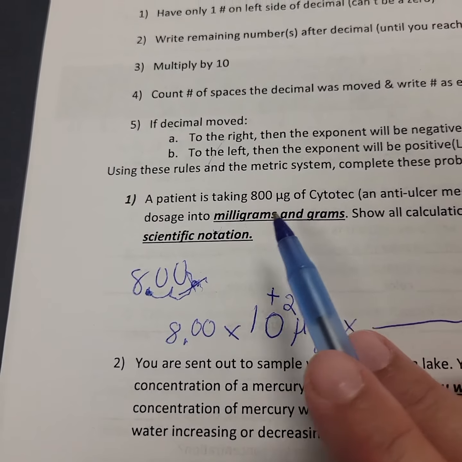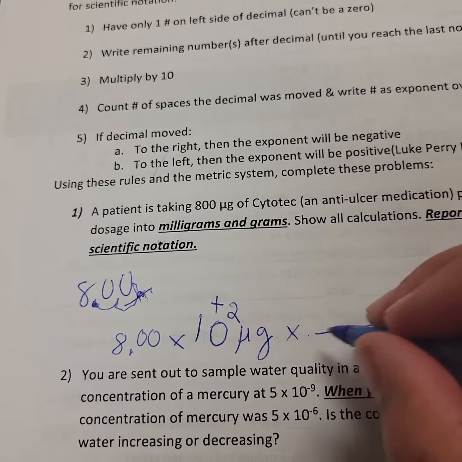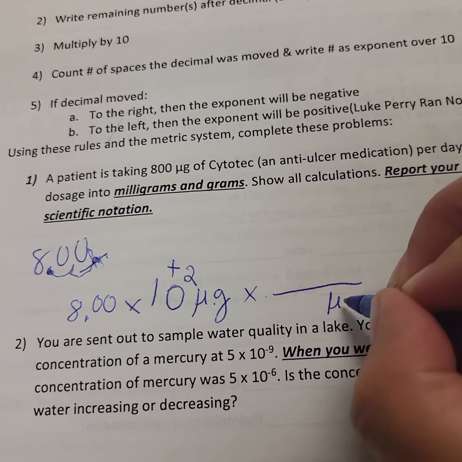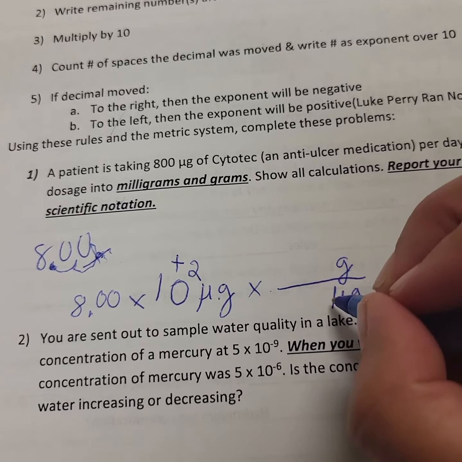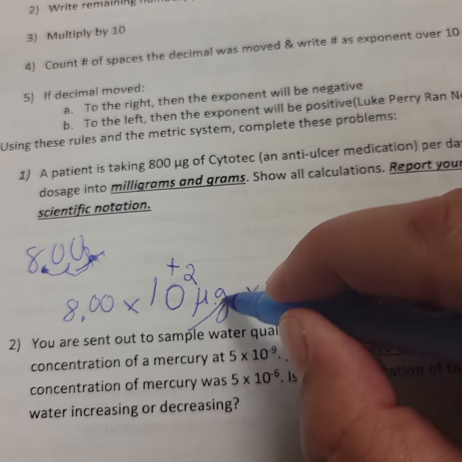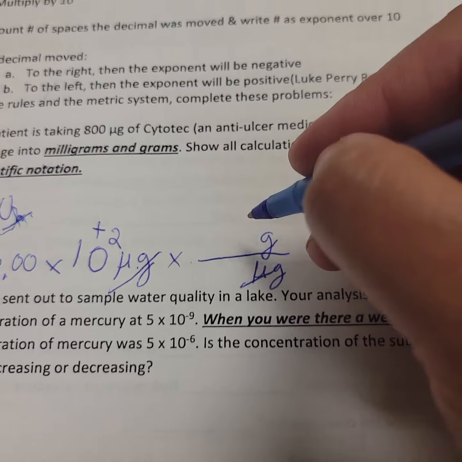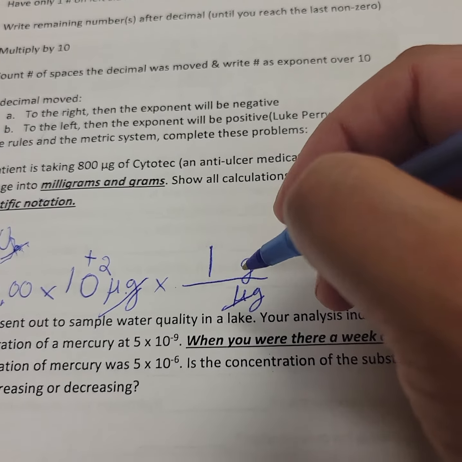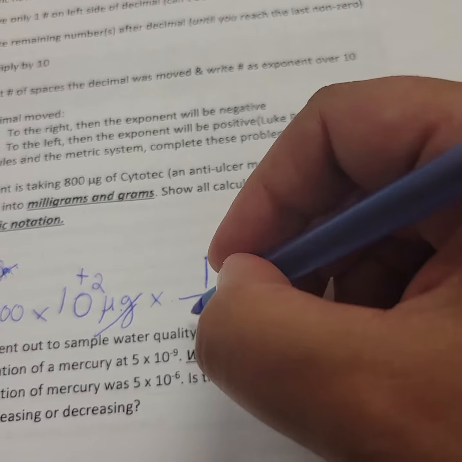But I want to convert that to grams. First I'm going to go to milligrams, then we'll go back to grams. It's easier this way to go back to home base. So if I have micrograms on top and I want to get rid of micrograms, I'm going to put micrograms on the bottom and then grams on top. Micrograms disappear. Now, which one's larger, grams or micrograms? The answer is grams. So you put 1 with the larger number.